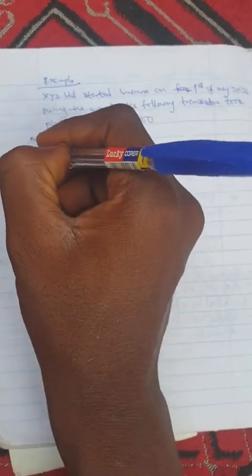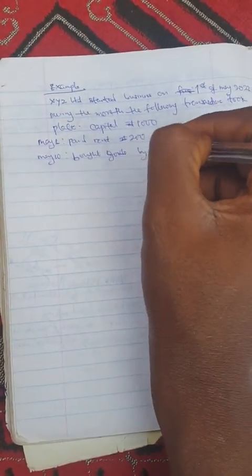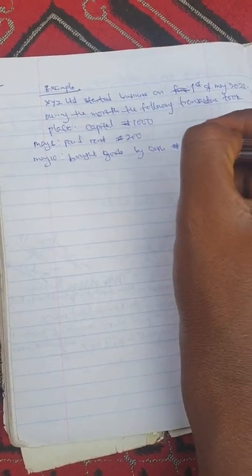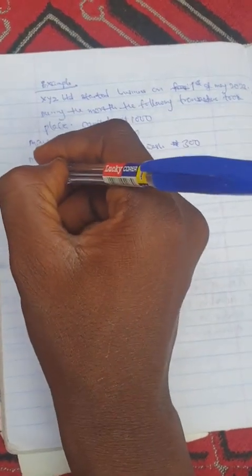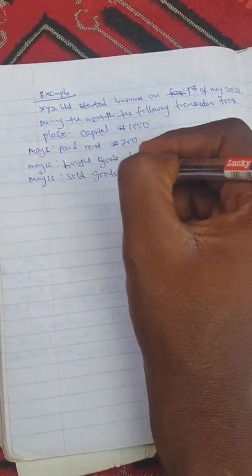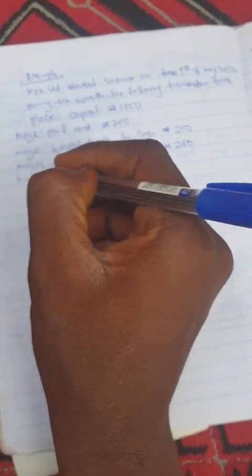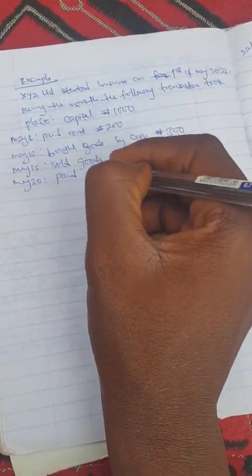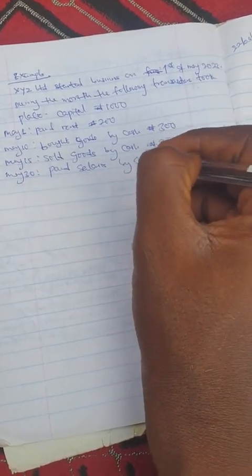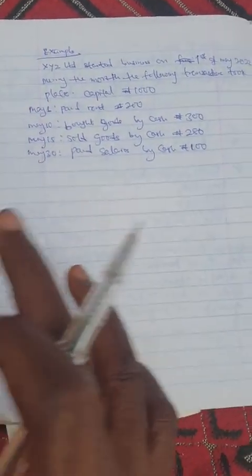200. May 10, bought goods by cash 300. May 15, sold goods by cash, let's say 280. May 30, let's say paid salaries by cash 100 naira. So these are the transactions that are required to prepare a single column cash book.